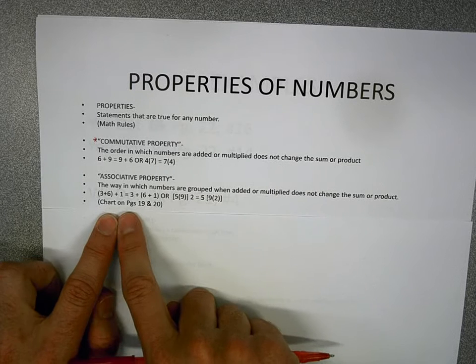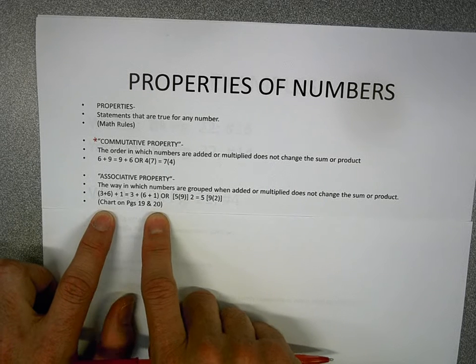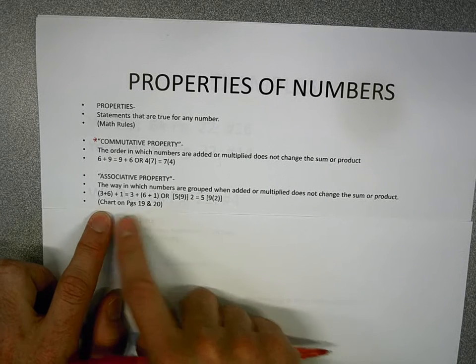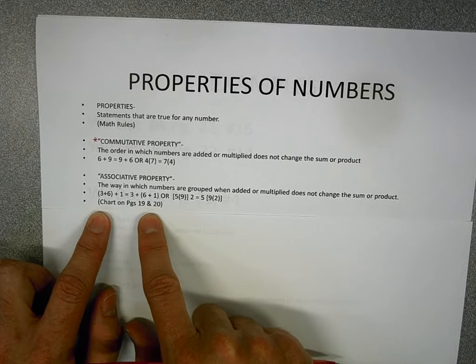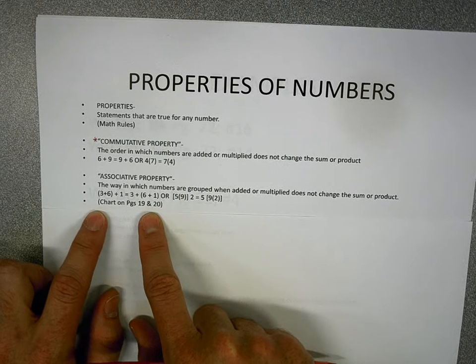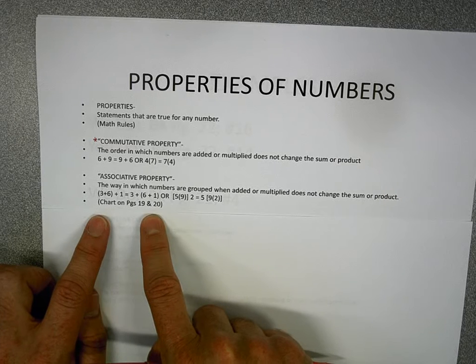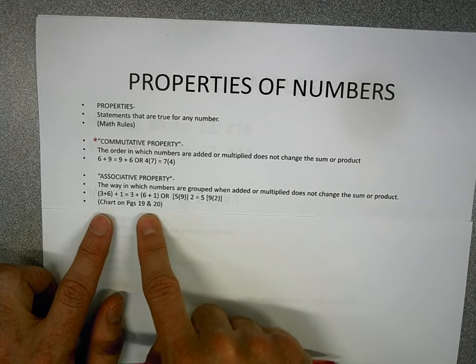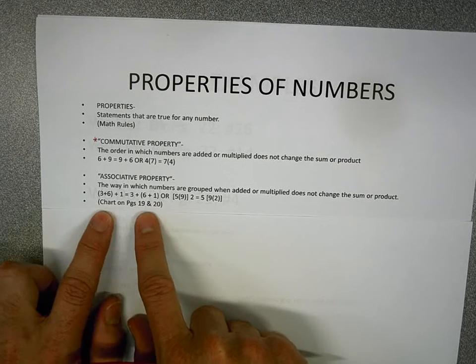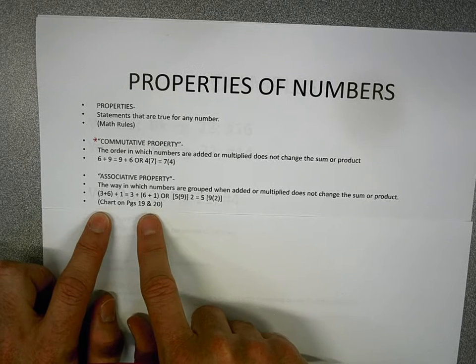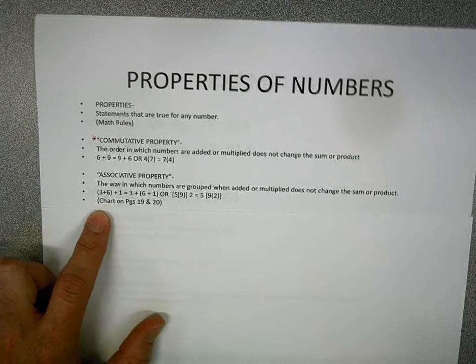What you'll probably want to write down is this. During this lesson, we're going to use the charts on pages 19 and 20. You're going to see a lot of properties, and that's where some of these properties are. So in your book, 19 and 20 are going to be your best friends. When I'm not around, and if you don't have parents or older siblings or anyone around to help you, then you need to know, there they are. Okay, here we go.